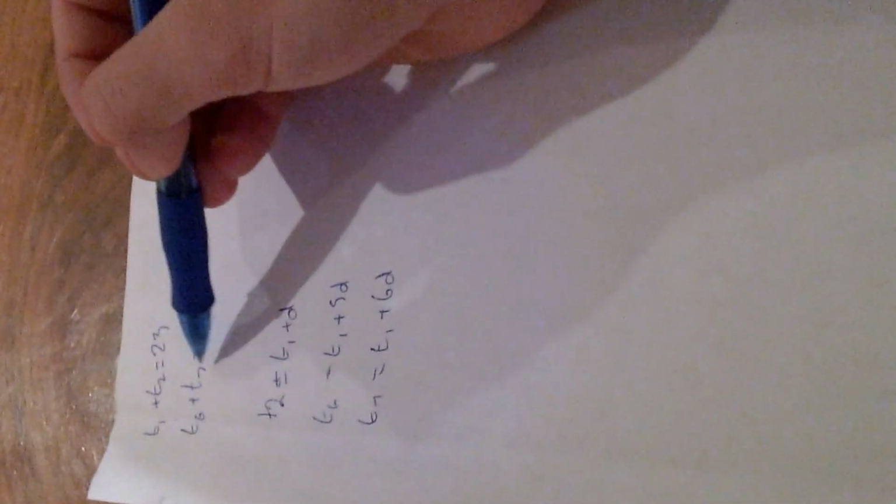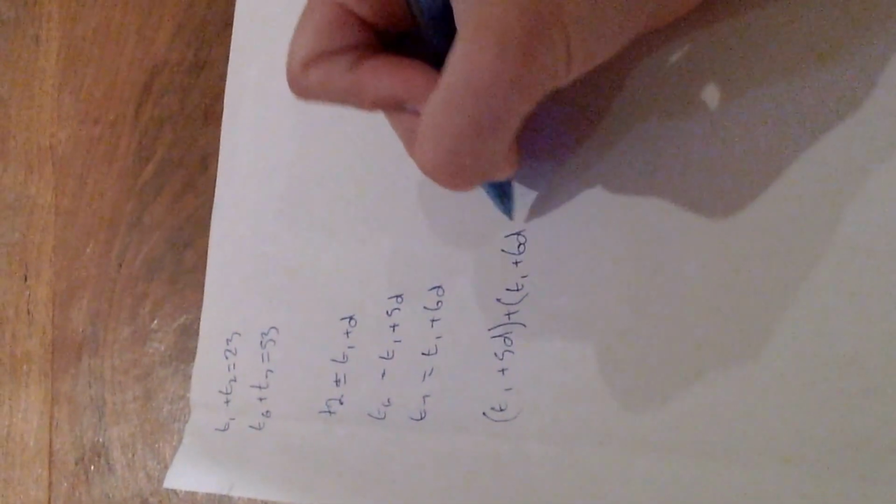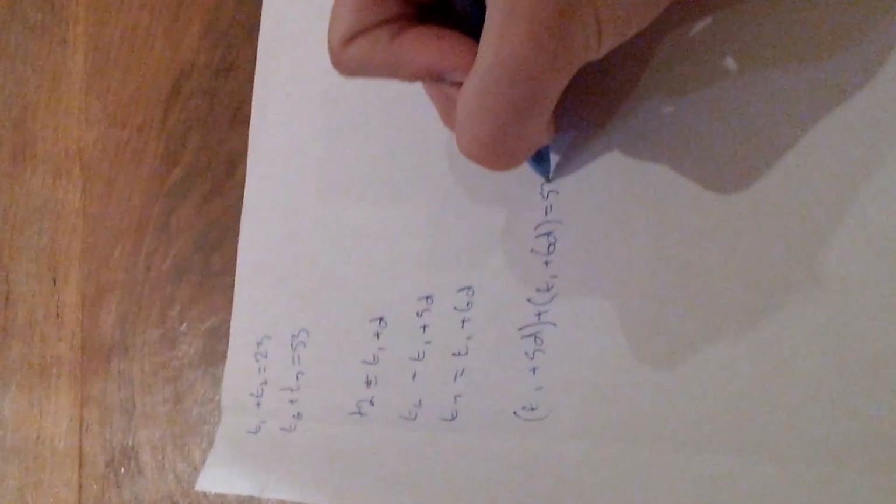Next, I put it into terms of T1, these two. I substituted them in for T6 and T7. So, T1 plus 5D plus T1 plus 6D is equal to 53.